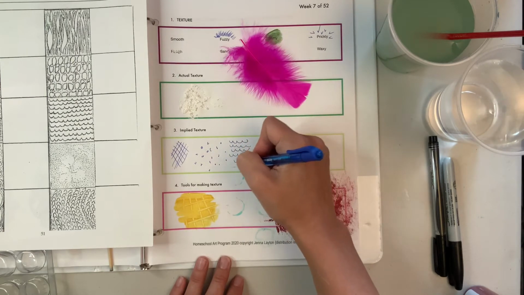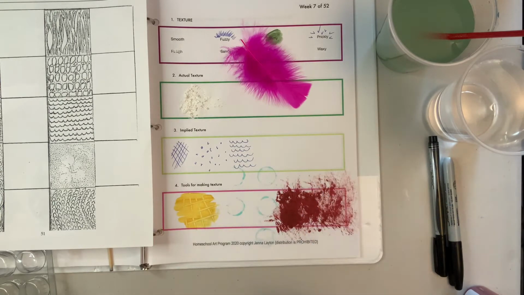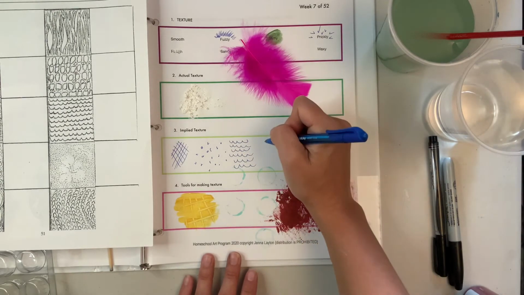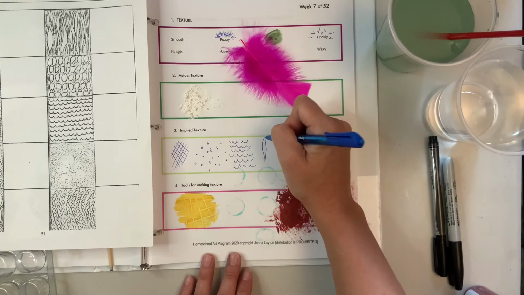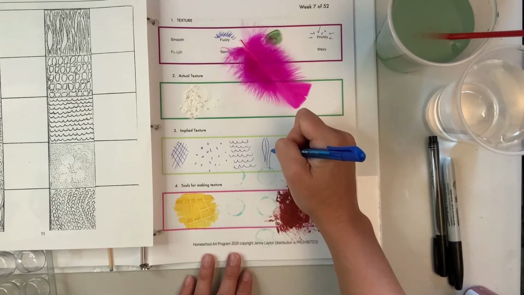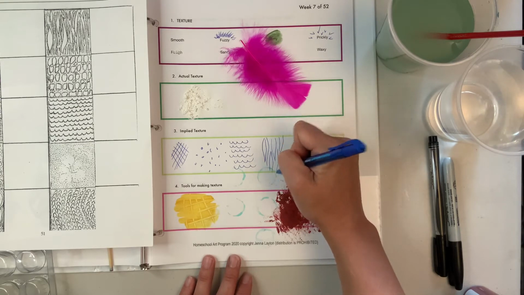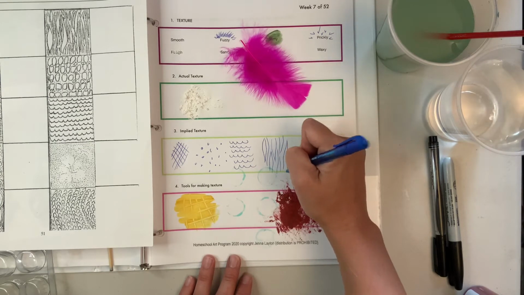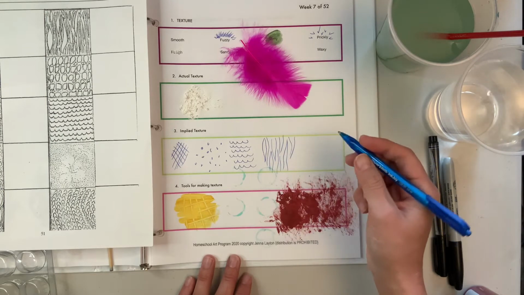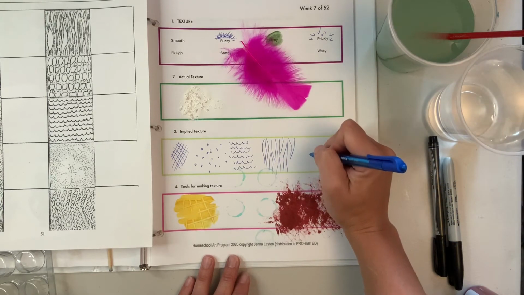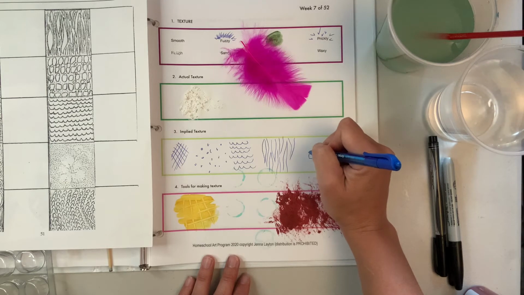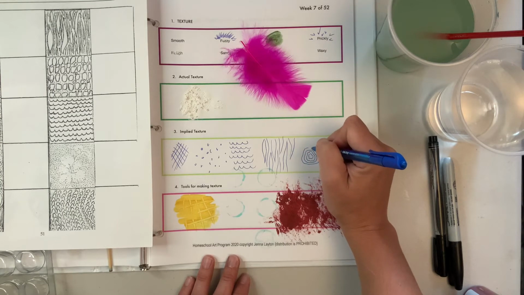Or you can go around, you can look in newspaper or magazines and you can find textures and try to recreate them with your pen, or go on a nature walk and try to see the different textures outside and then try to replicate them by drawing them in. Truly, there is unlimited possibilities here.